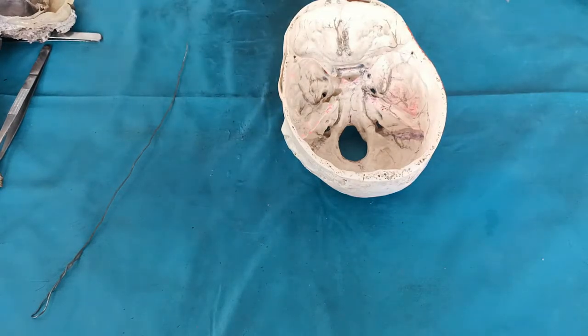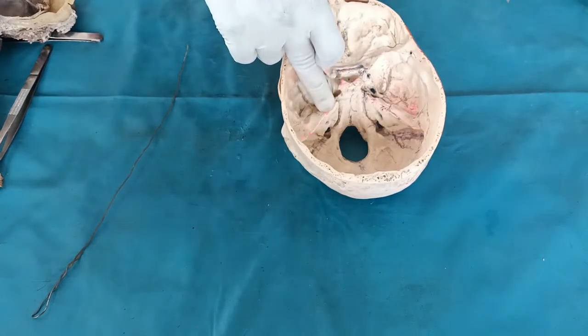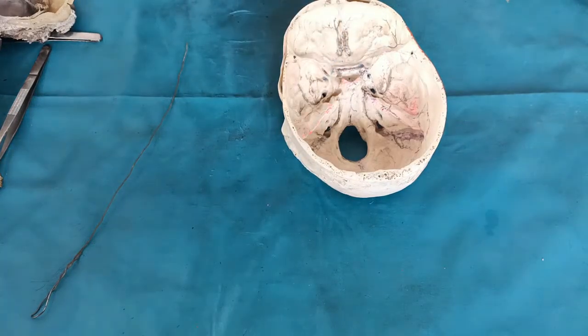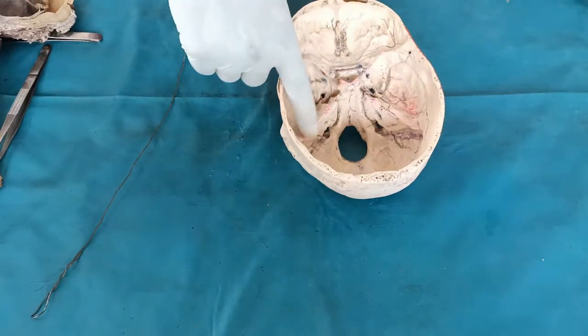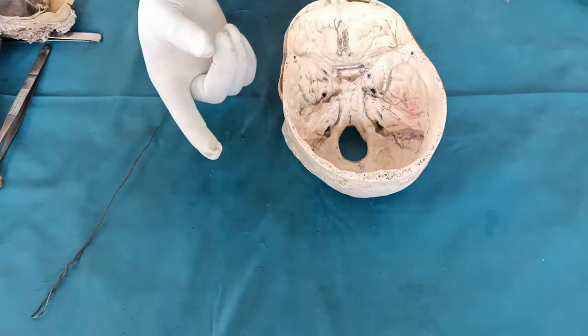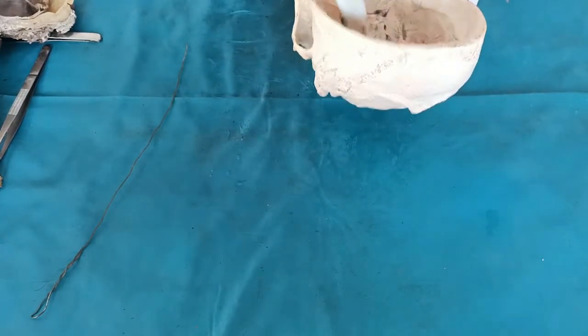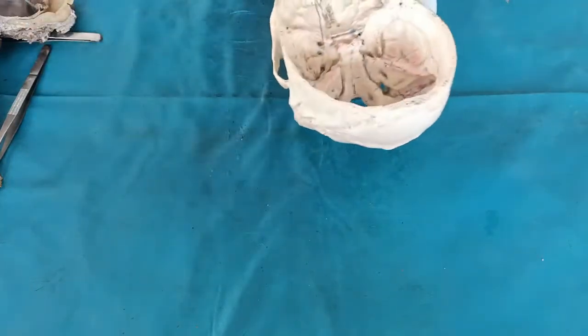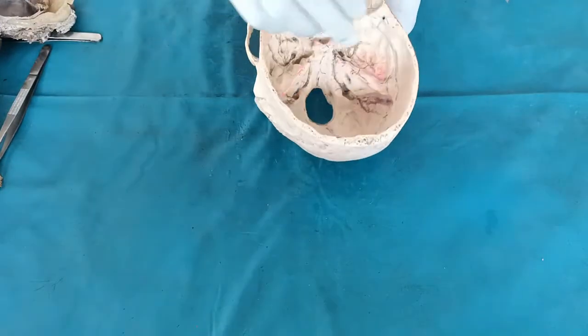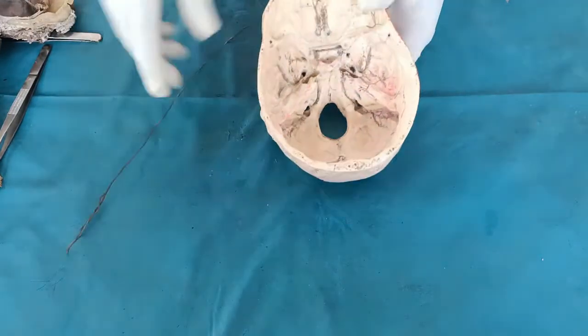So, petro means stone. This is the part of the temporal bone. It is hard like stone. That's why this part of the bone we are calling the petrous part of the temporal bone. This is the petrous part of the temporal bone. Right? Then, what are the different major foramens present in the cranial cavity? That means the posterior cranial cavity. We will see.